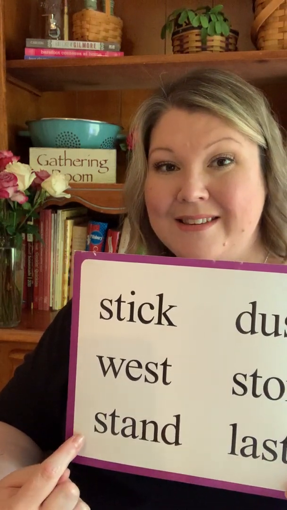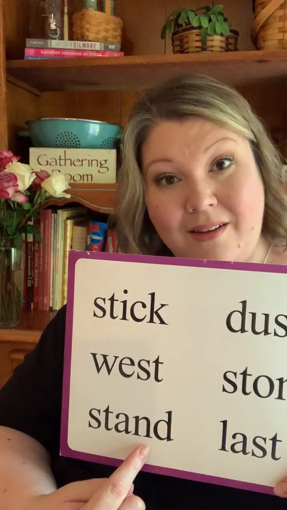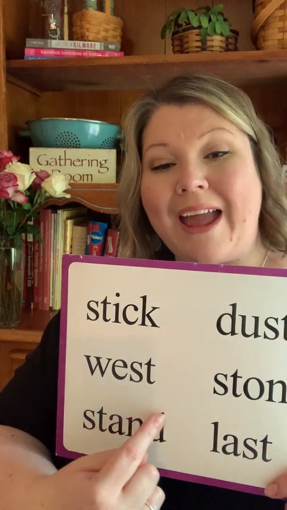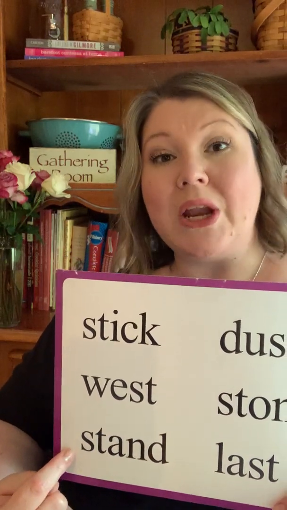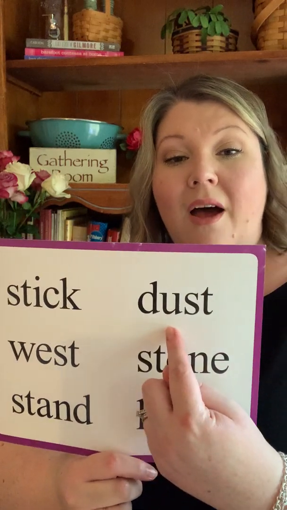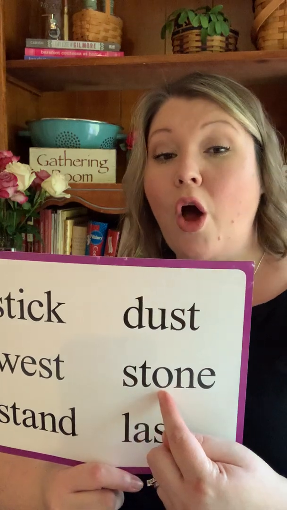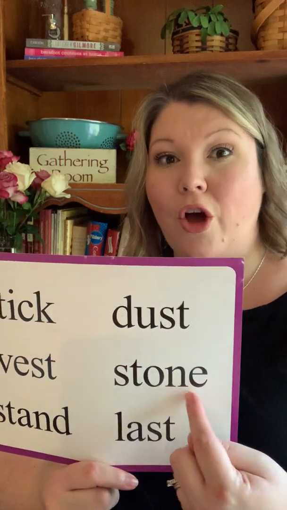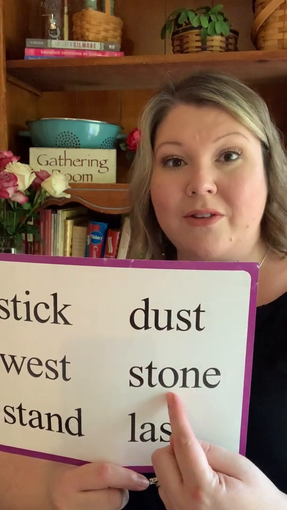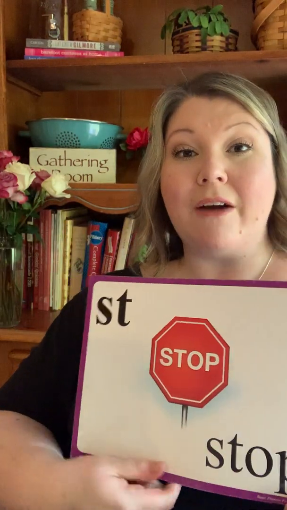Stand, stand. Do you see our sight word "and" in the middle of stand? Because you already knew this was "and," all you had to do was put st in front of it. Dust, dust. Stone, stone. Did you see how this had two vowels? Last, last. All right, repeat after me.